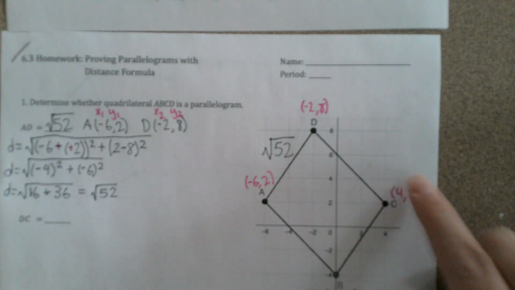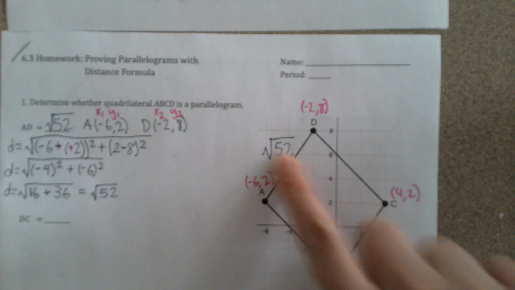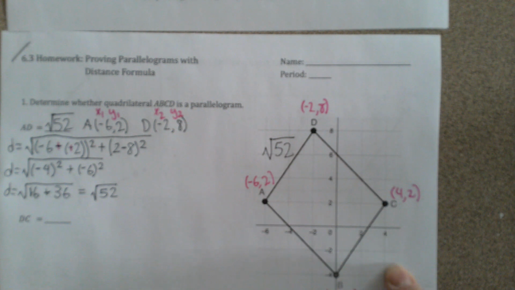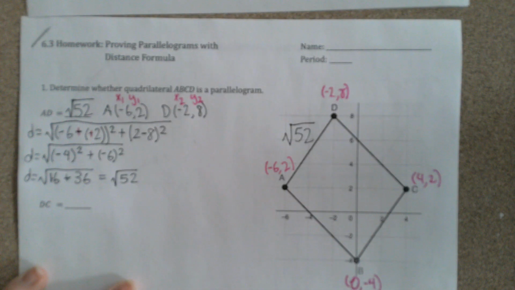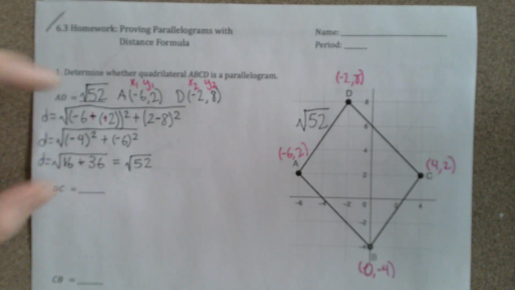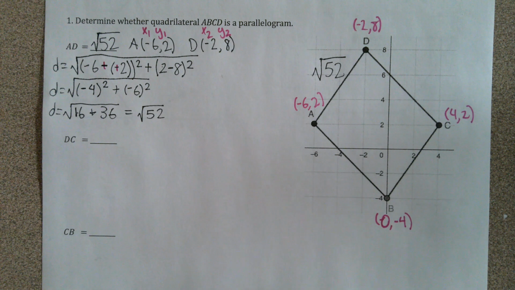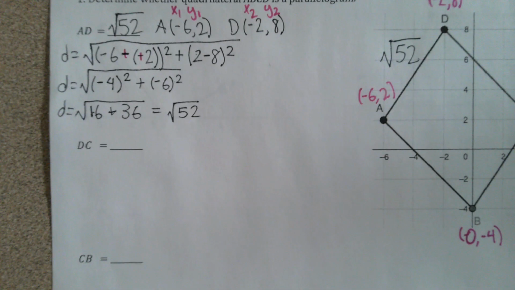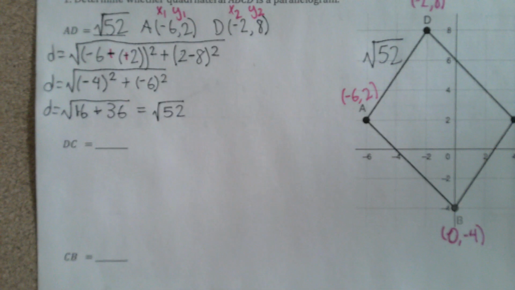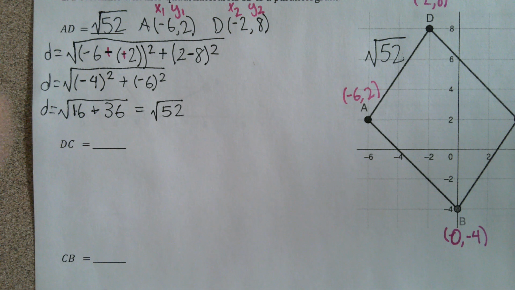So I know that when I go to find BC, if it's not also the square root of 52, I don't have a parallelogram. Okay, this right here that we just did, this is the process. Now you repeat it 3 more times. I know that seems like a lot of work, but I promise you, you genuinely get faster at this with practice. If I'm going quickly, I can actually do these in under a minute, each one. So, like I said, with practice, you really do get faster. You'll surprise yourself. Okay, second, we are doing DC.